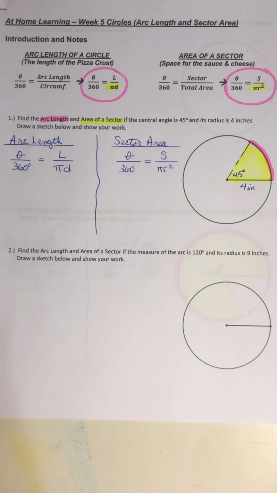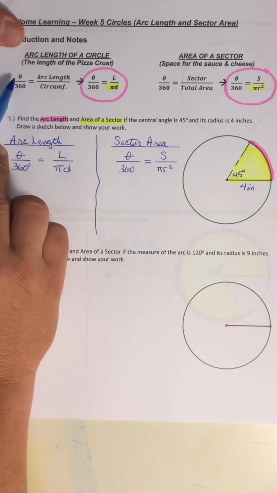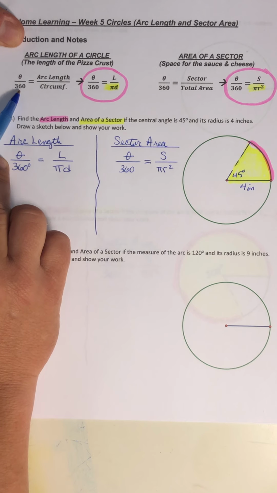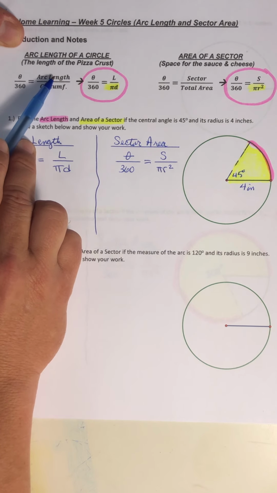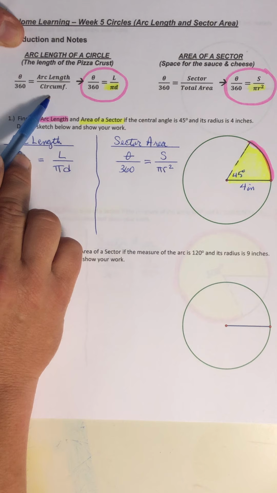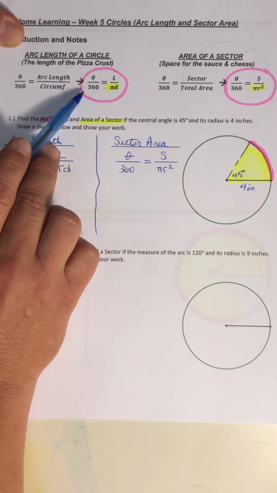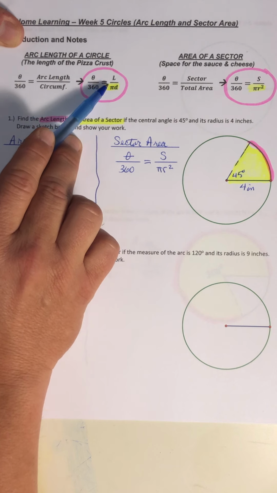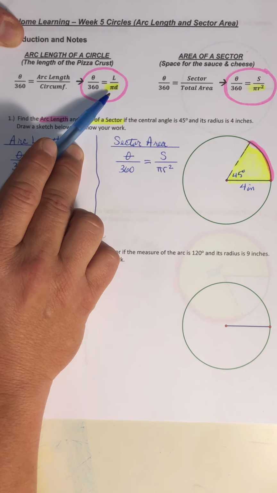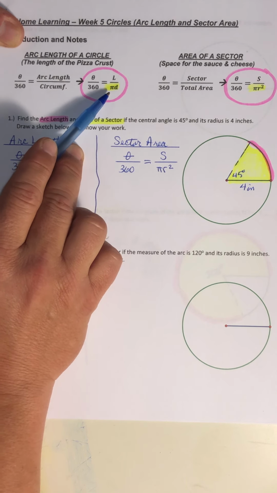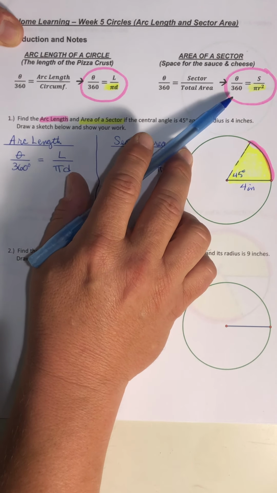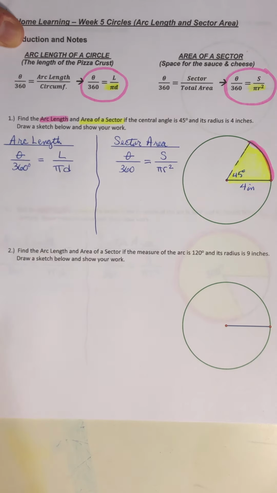Now, here's the cool thing about it. In our last video, we said that part of the degrees is to all of the degrees, as part of the circumference is to all of it, right? Or more simply, I'm going to use this formula. Theta is to 360, as arc length is to all of the circumference, okay?